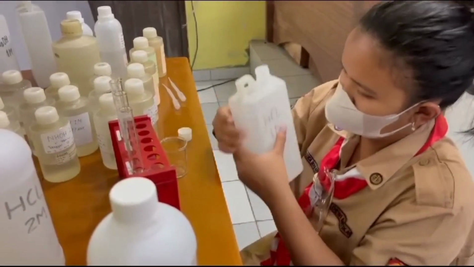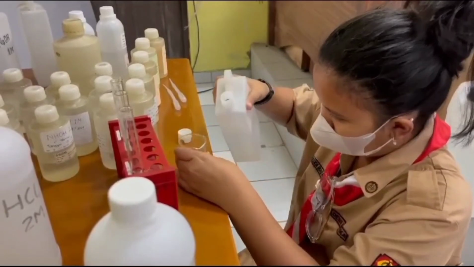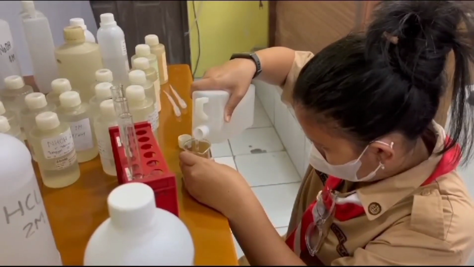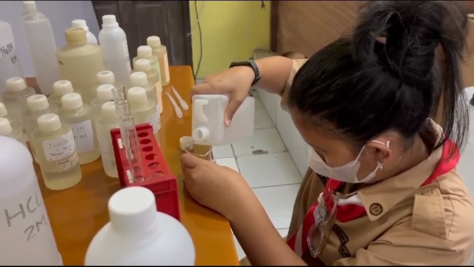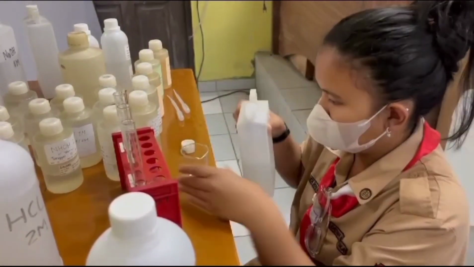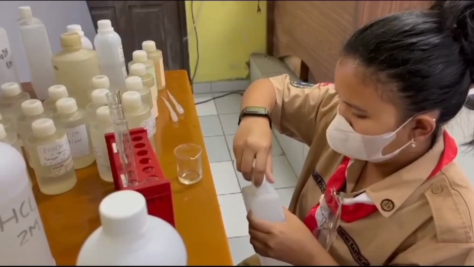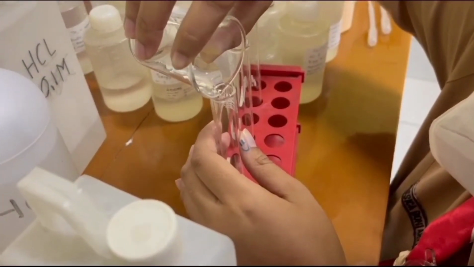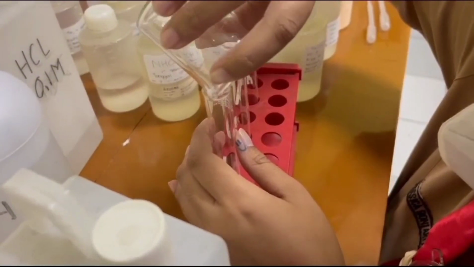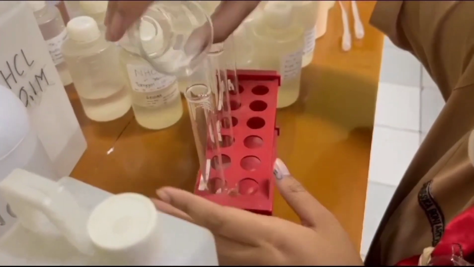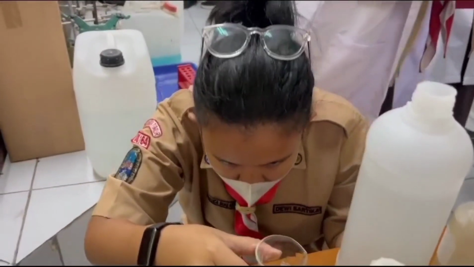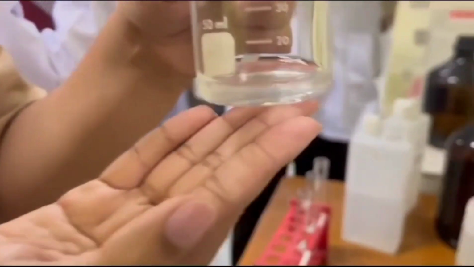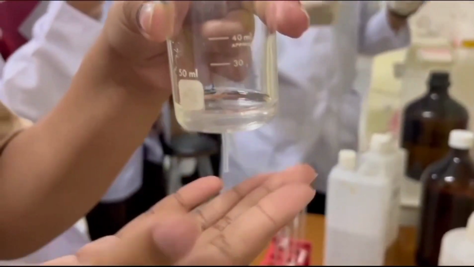And this is me measuring the hydrogen chloride for about 10 milliliters. And this hydrogen chloride is with the concentration of 1 mol. After that, I am putting the hydrogen chloride inside the reaction tube. Okay, so the first tube is done. We have poured the hydrogen chloride with the concentration of 1 M.